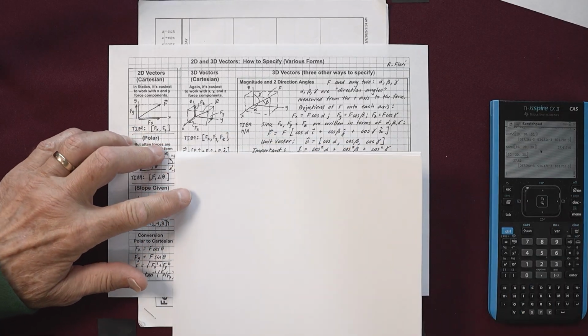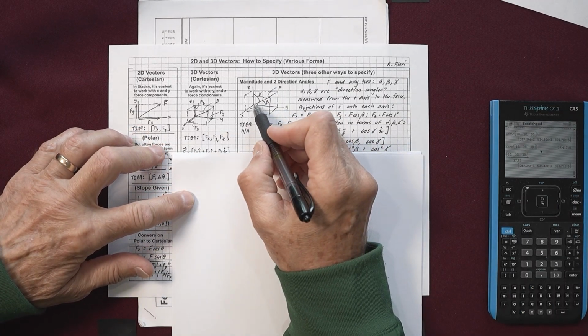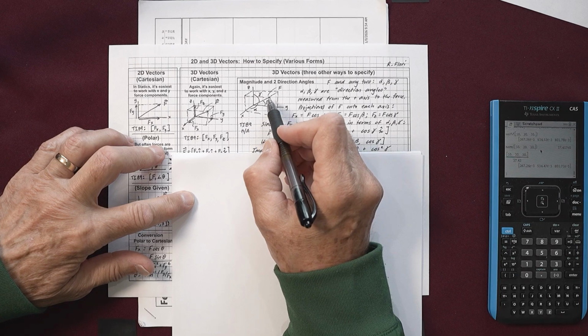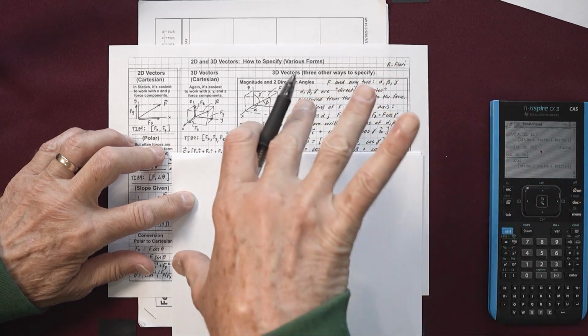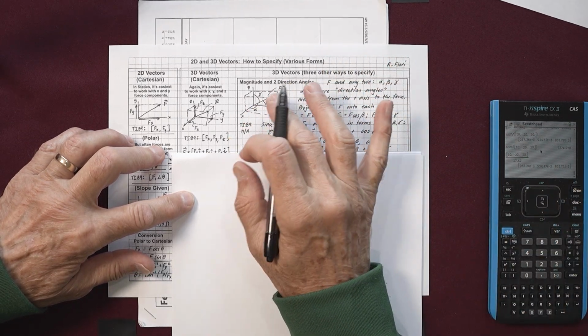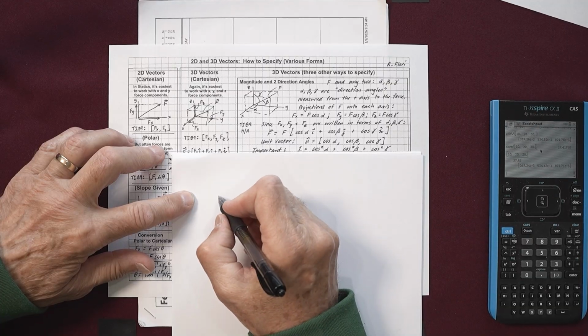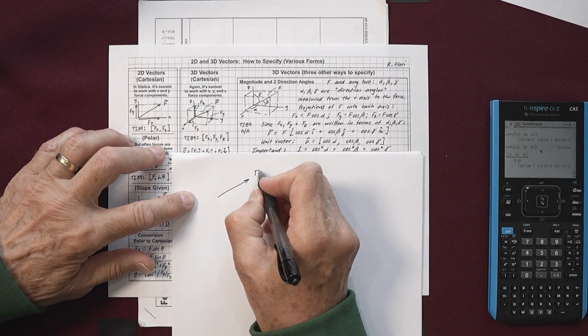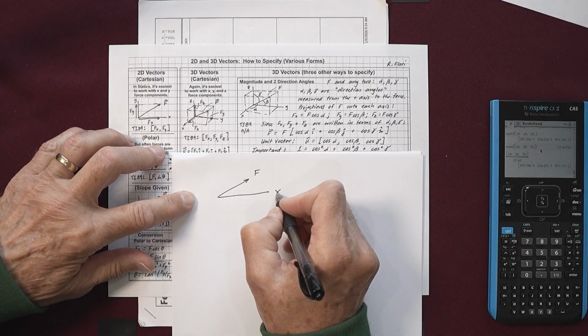Remember, if you look at this F and the x-axis, you can put a plane where both of these vectors lie in that plane. So you basically have an F, and you have the x-axis.